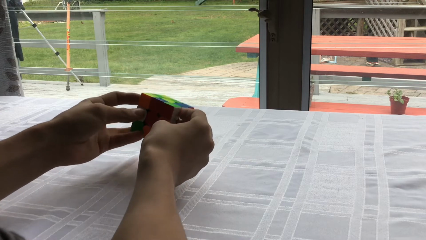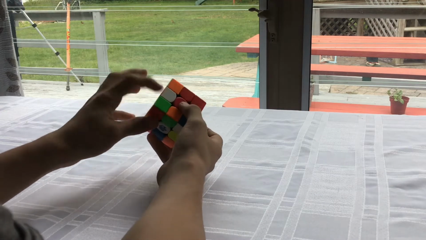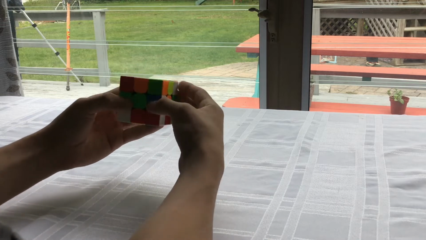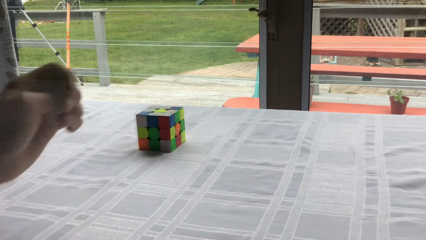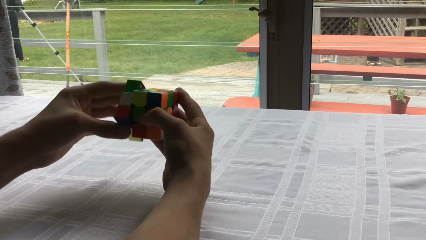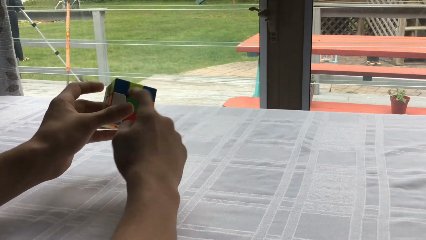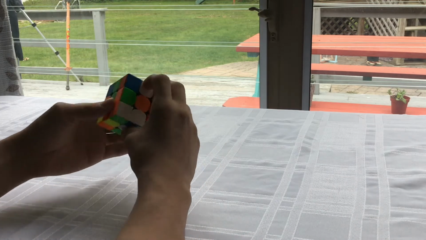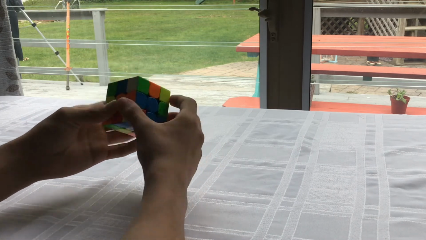To start, you will learn the daisy. This means moving all the white edges up onto the top face, like so. You need to learn how to do the daisy. This is moving all the white edges up to the top face so that the white is facing up. Here's an example.